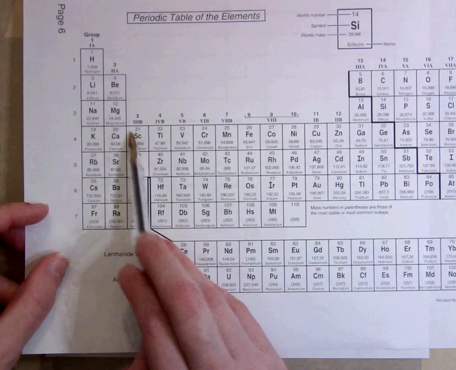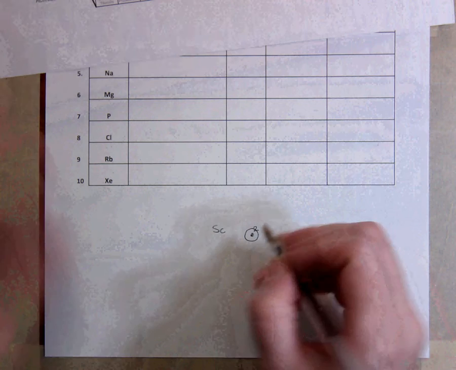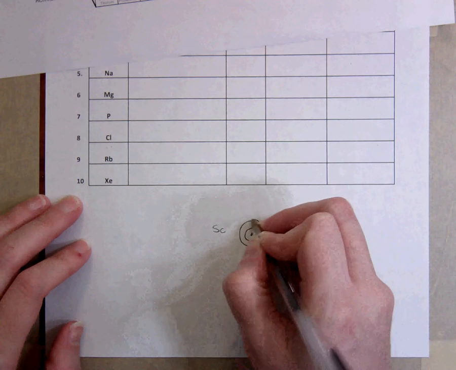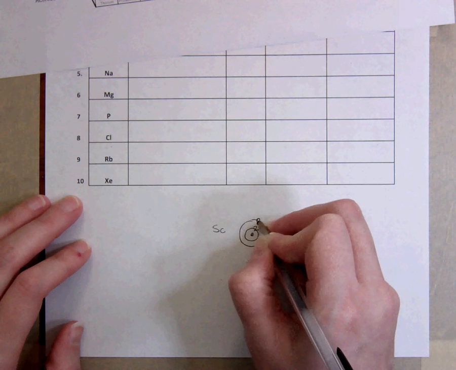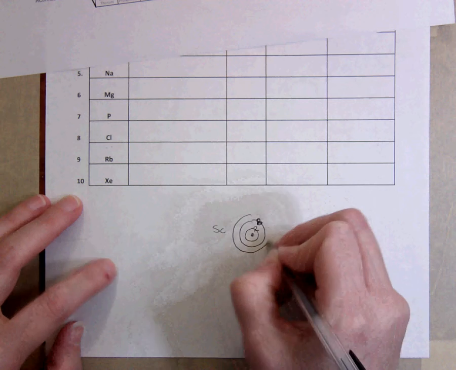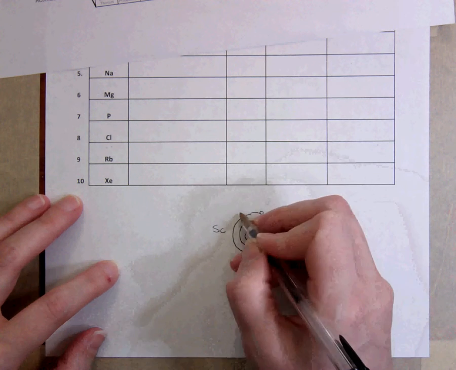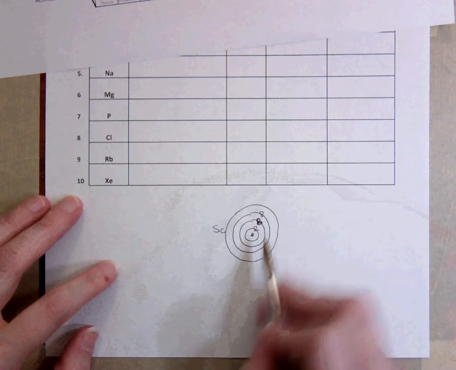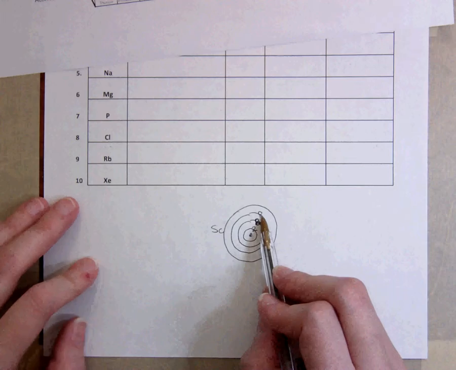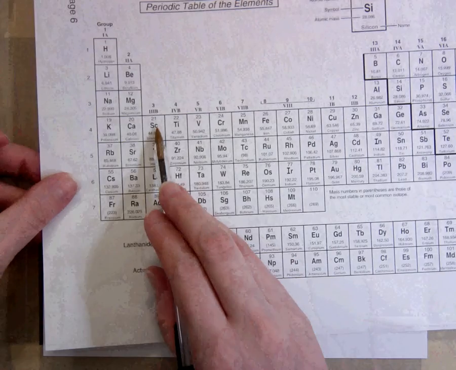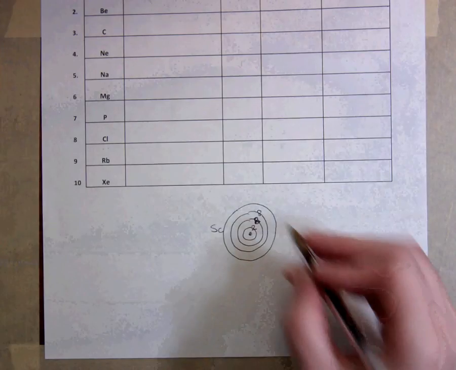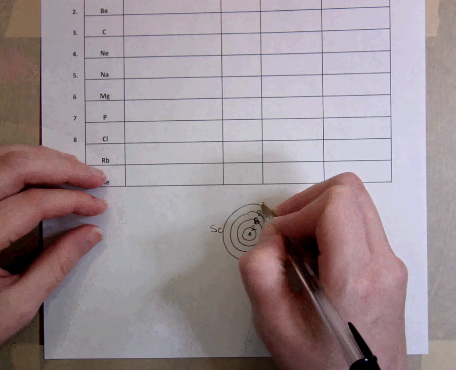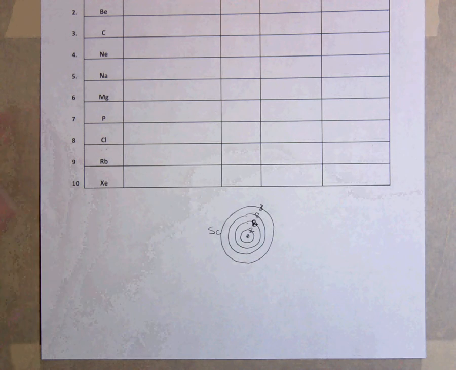It's element number 21, so it has 21 electrons. The first level holds up to 2, second level holds up to 8, third level also holds up to 8, and that gives me a total right now of 2, 8, and 8 is 18, but I know scandium has 21. So that would leave me with 3 valence electrons here.